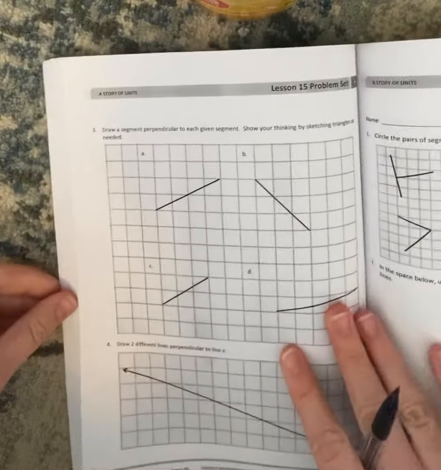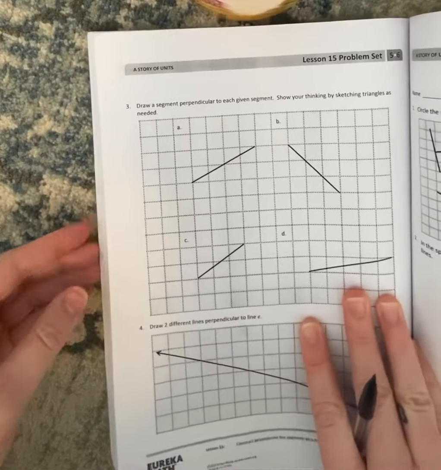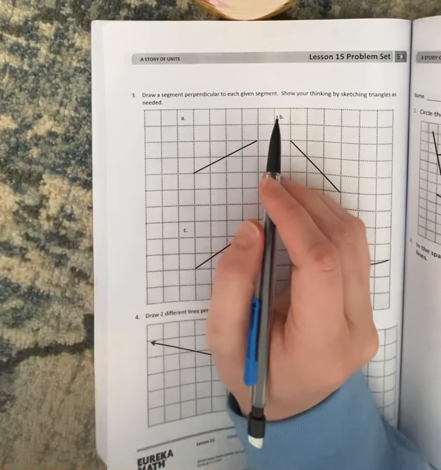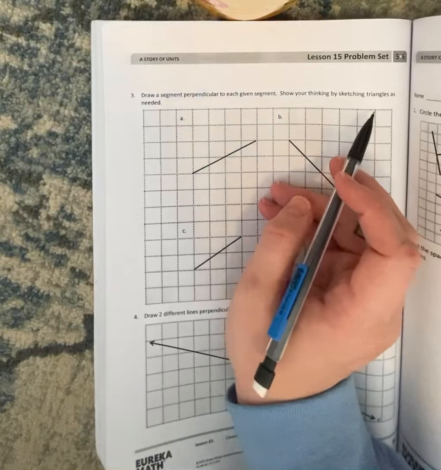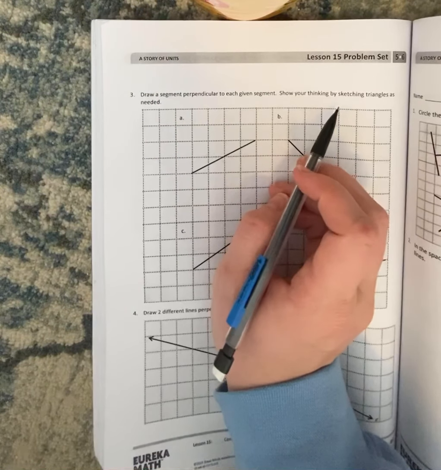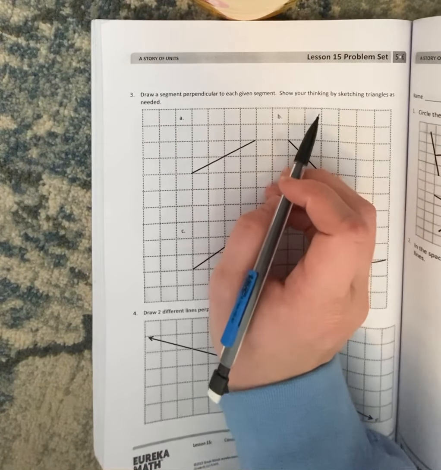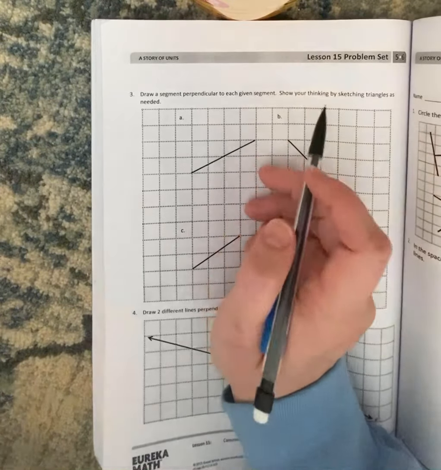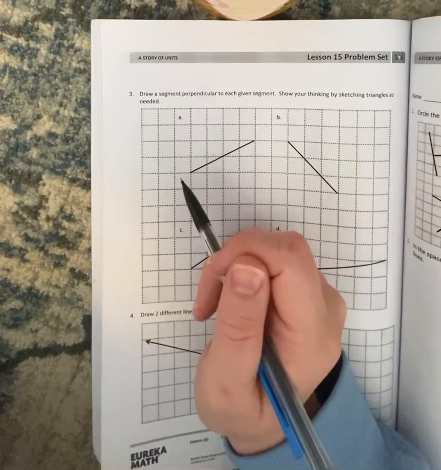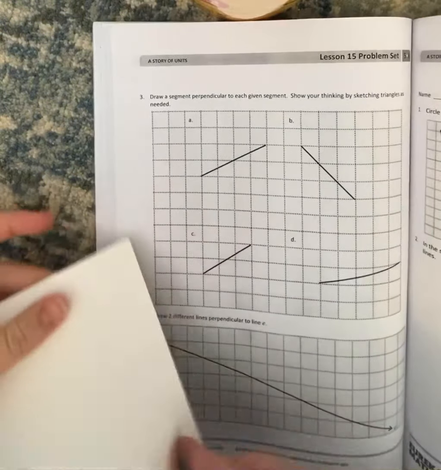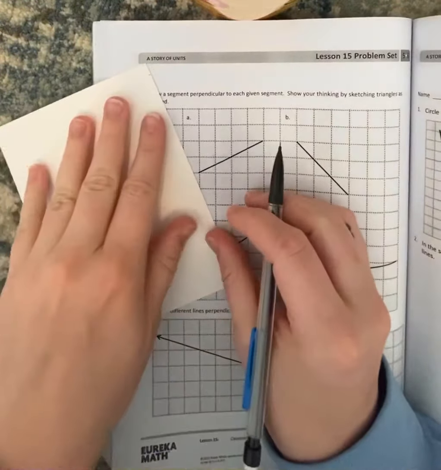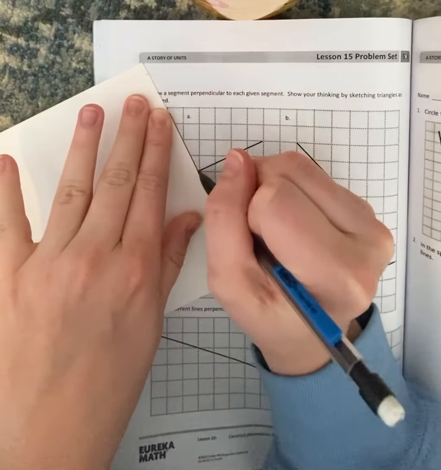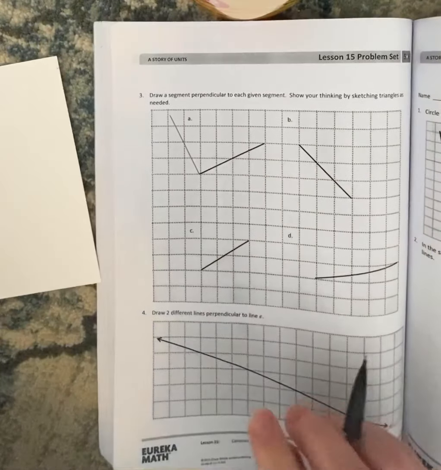I know I'm going fast, but again, I think this is super simple and you guys don't really need that much help with this. Draw a segment perpendicular to each given segment. Show your thinking by sketching triangles as needed. So again, you don't have to sketch the triangles, but I do want you to make perpendicular line segments. So this is the first line segment. If I wanted to make it perpendicular, it forms at a right angle. So you're gonna do that for each of these.